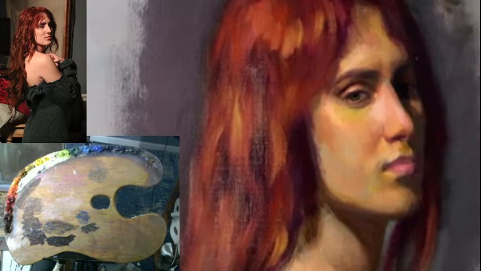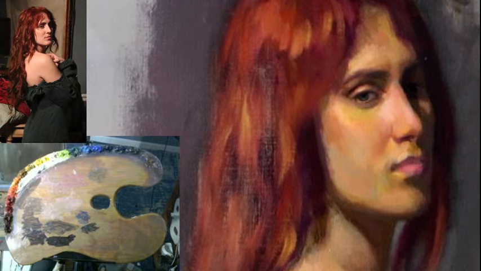Remember, everyone, the camera is at an angle with respect to the painting.